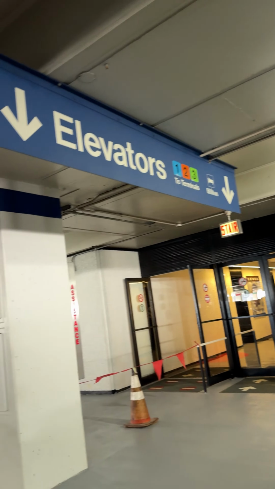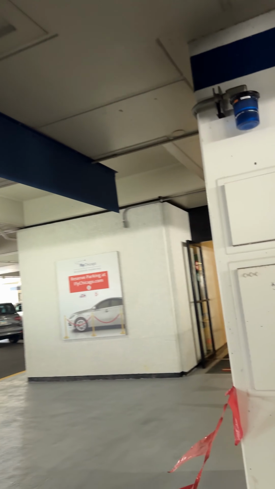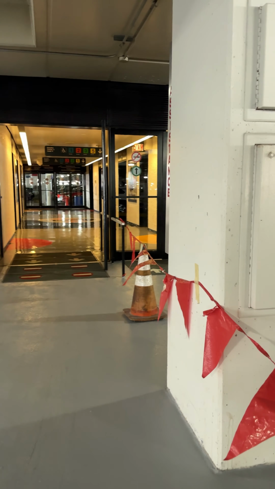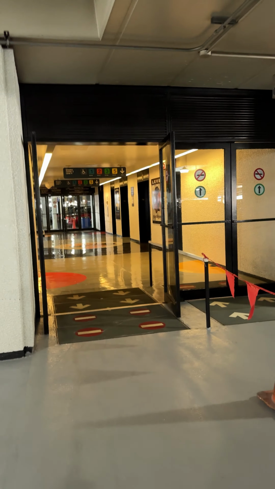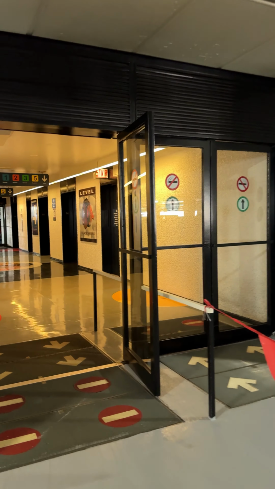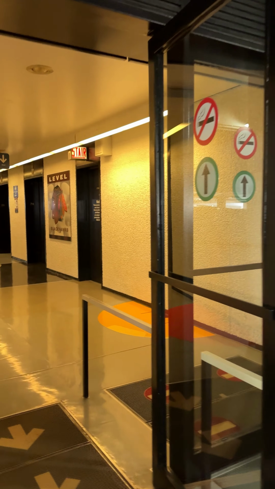And again, it shows the Hilton. So you're just going to go into the elevator area, and you're going to push the terminal button so that you go all the way down to the first floor.